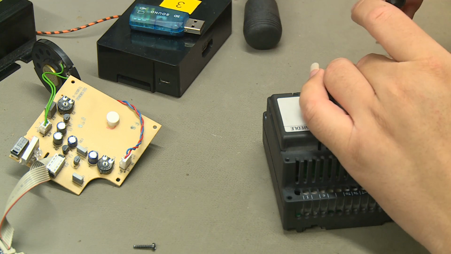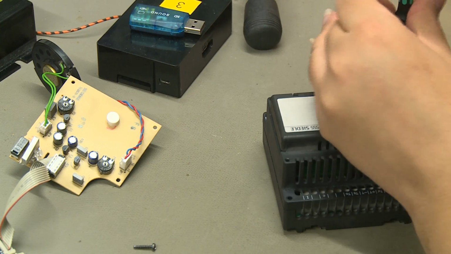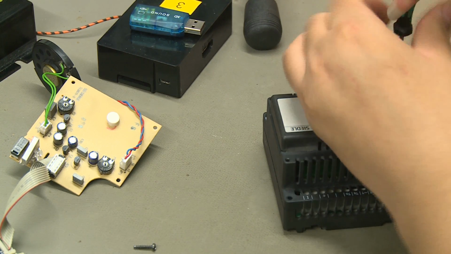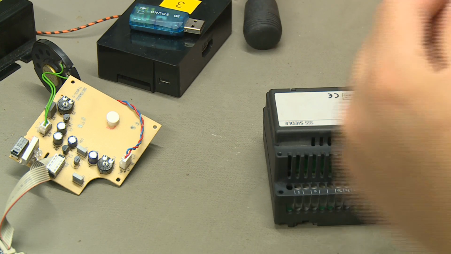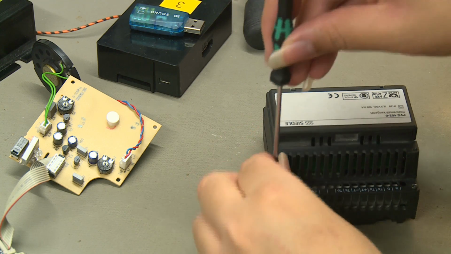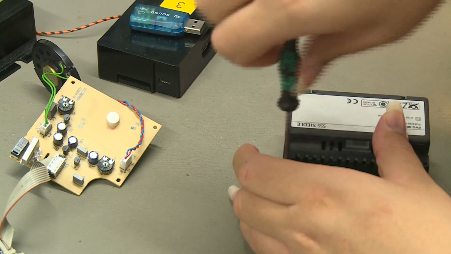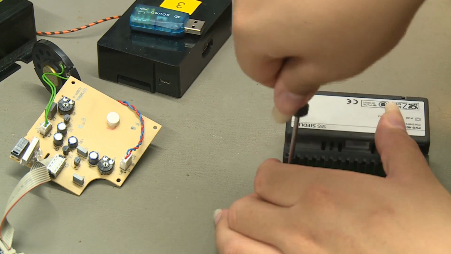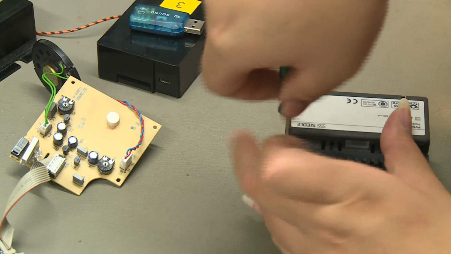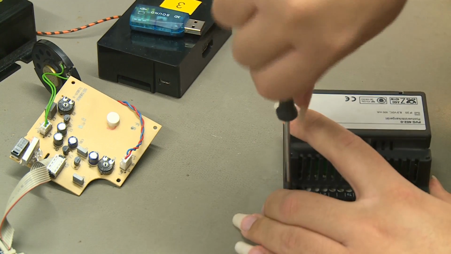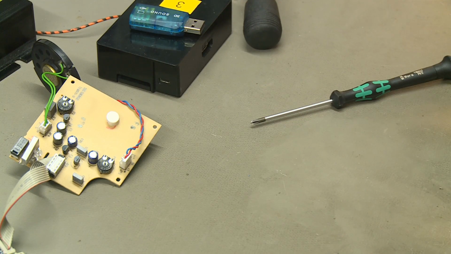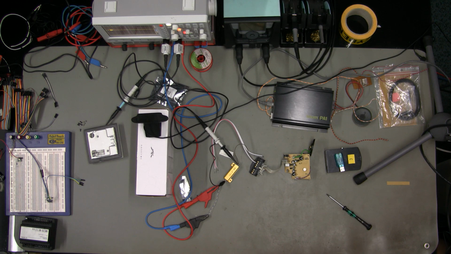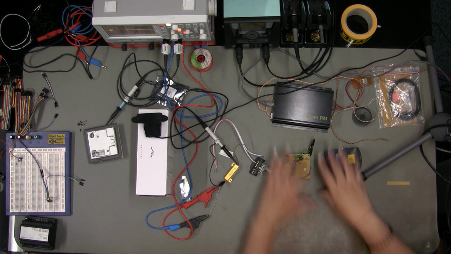So yeah, okay. So, yeah, let's take a look over here.